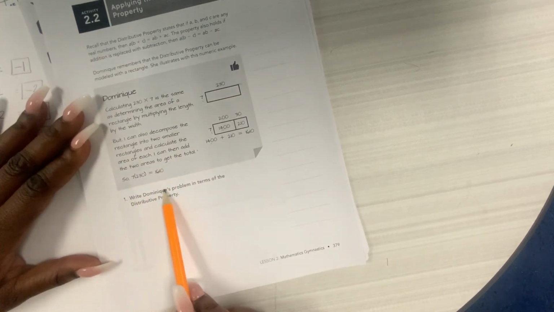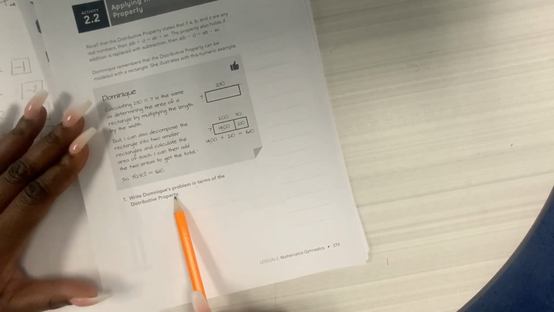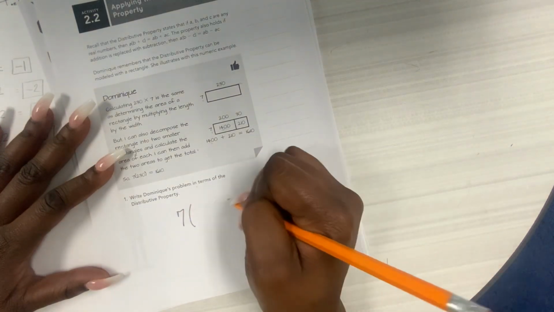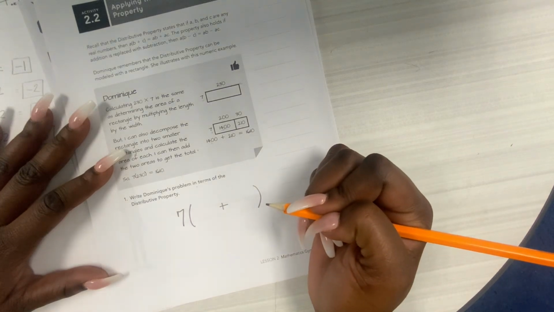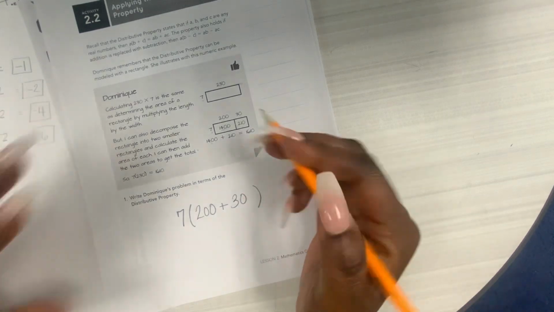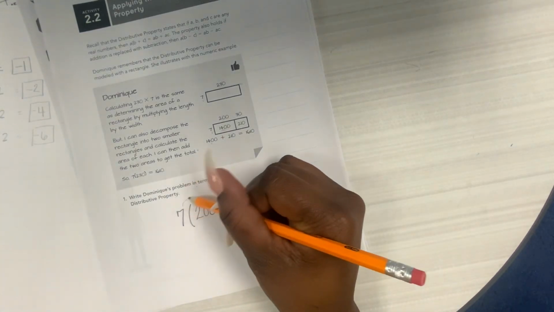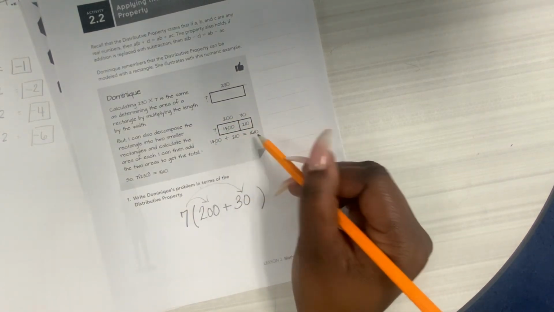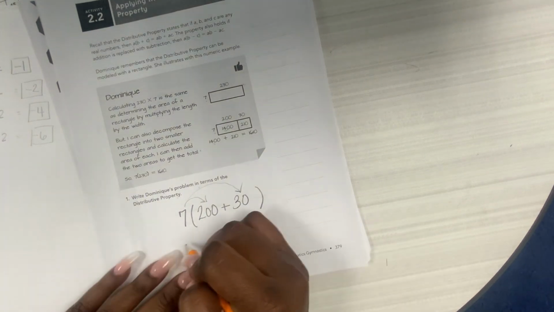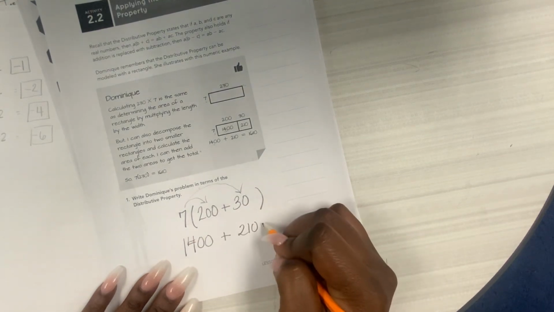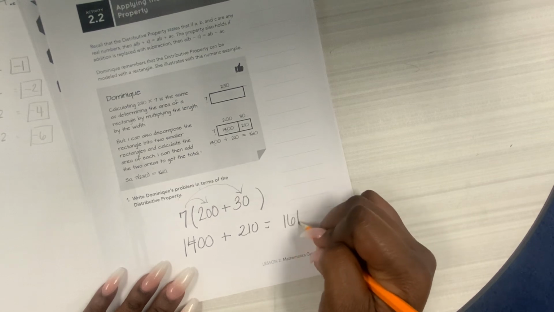So I want to rewrite her problem in terms of the distributive property. So 7 was the coefficient, and we ended up adding these two numbers together. But what did we add? We added 200 and 30, which make 230 together. And what we did was multiply 7 times each one of those numbers to get the area. And then we added them together. So 7 times 200 was 1400, plus 7 times 30, which is 210. And then when we add those numbers together, we get 1610.